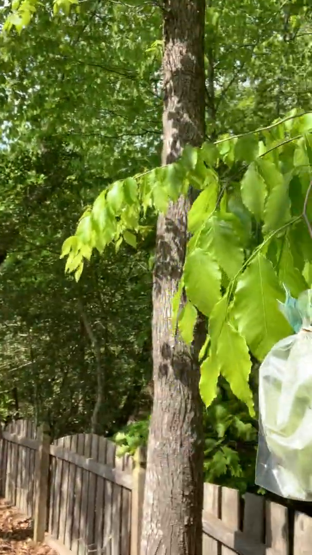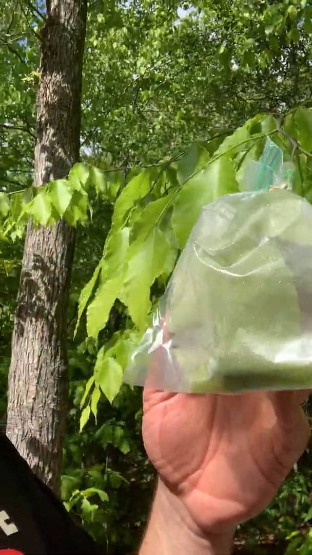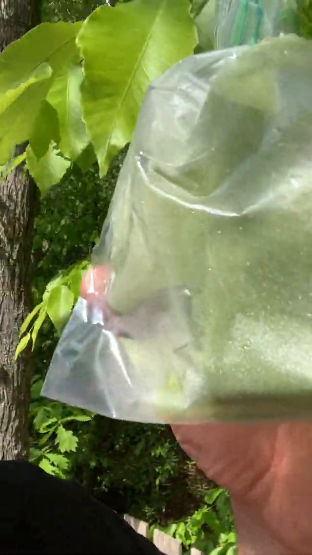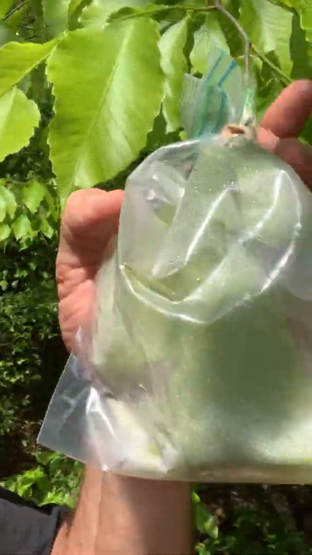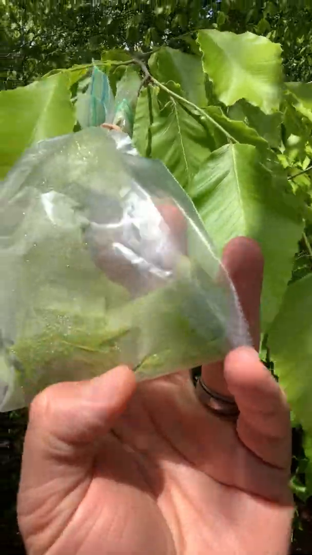So what I did was I set up an experiment here, and I wrapped a plastic bag around some leaves on a tree. And this plastic bag was empty when I put it on the tree. And I did about a couple hours ago. And I came back down here, and if you look closely, you will see that there's little water droplets forming on the bag inside. They're not on the outside. The outside of the bag is perfectly dry. It's the inside of the bag that is getting those.